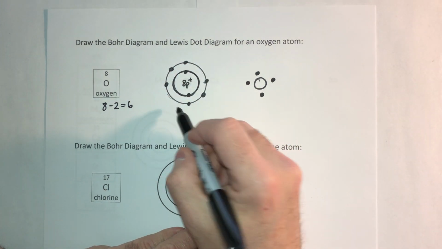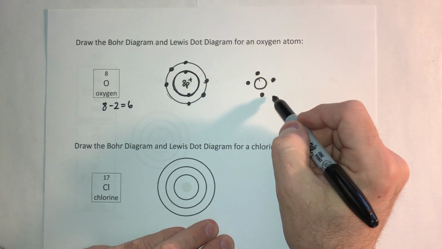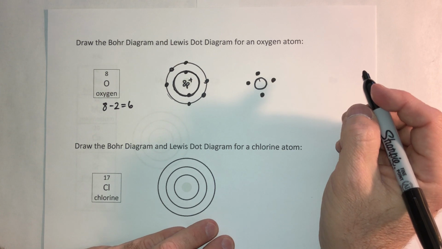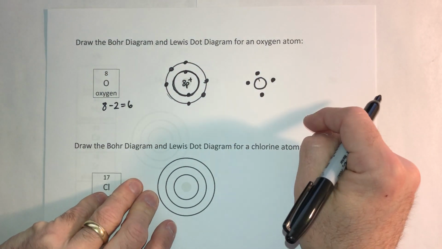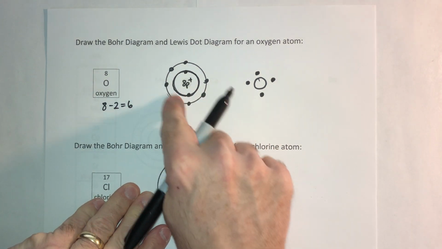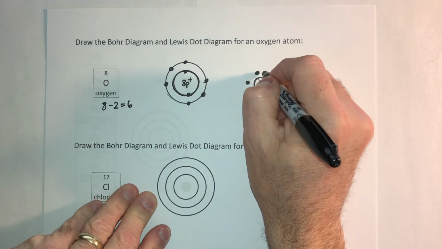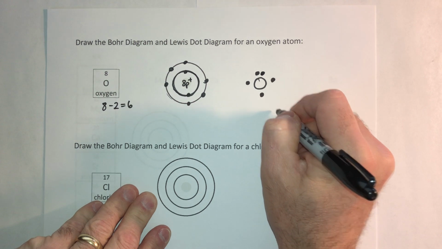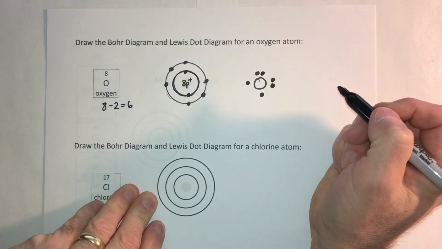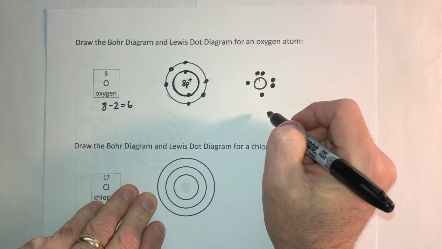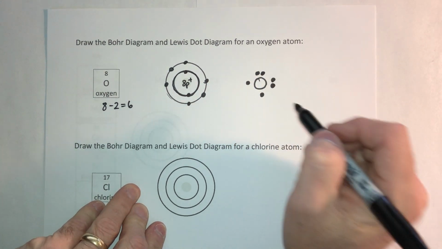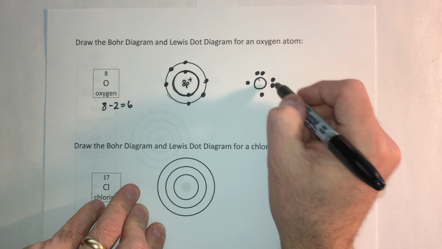Out of the 6 valence electrons, I have enough room to put in the first 4 without pairing any of them up, right? Because there's 4 sides, so I put in my 4 electrons. Now, you do have 6. I got 2 more, which means I have to start pairing them up. This one will have to pair, and this one will have to pair. So now I have a total of 6. 1, 2, 3, 4, 5, 6.